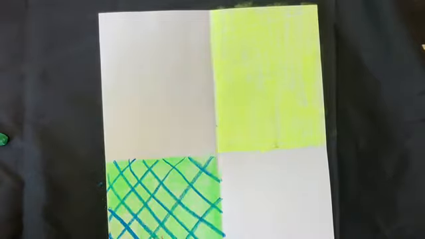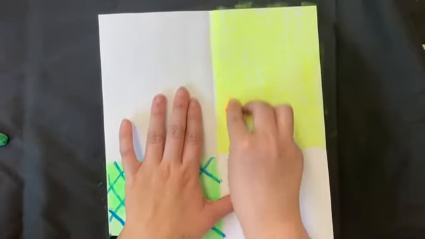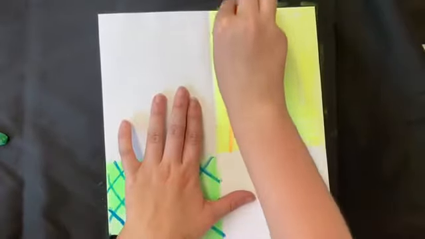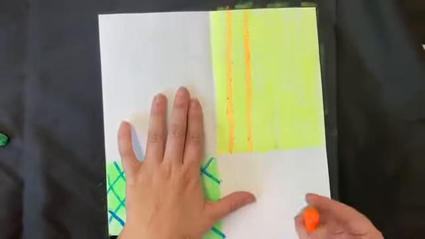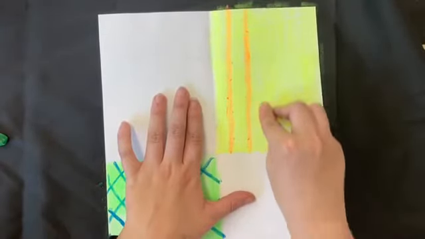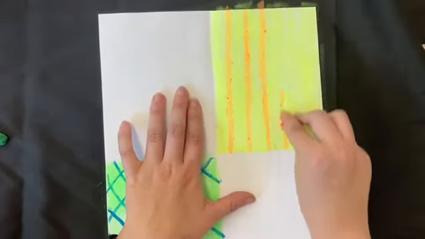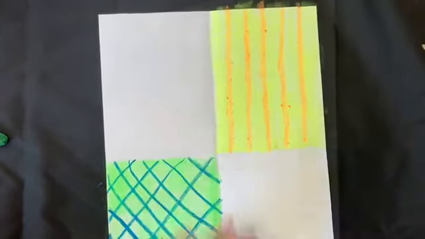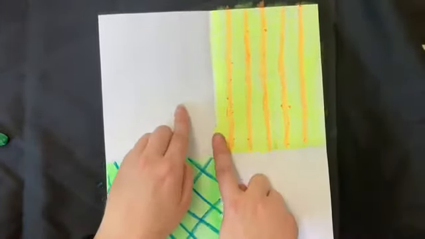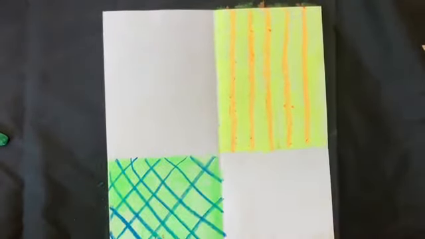Let's see, what do I want to do with this one? I'll do orange. Okay, and so I'm gonna do a different pattern. You could also take a break if you wanted to and look around the room, see if you notice any other type of patterns. Sometimes like plaid shirts are a pattern. Okay, you notice I just have straight lines. So I have my yellow line, my orange, my yellow, my orange. It looks a lot different than this one down here, right?